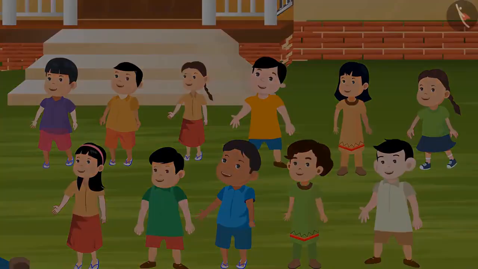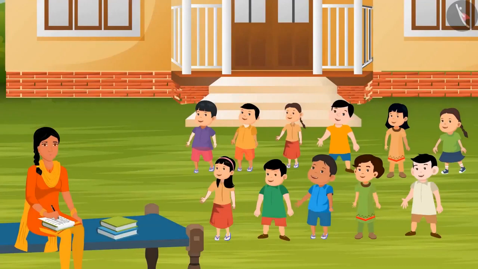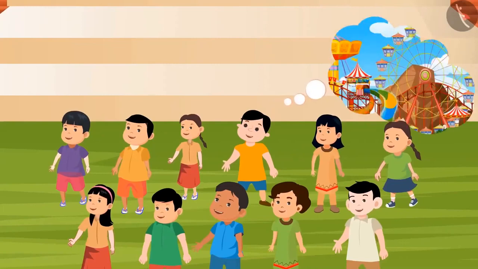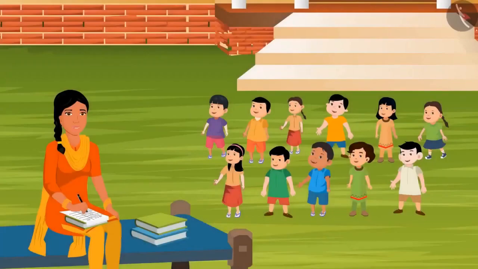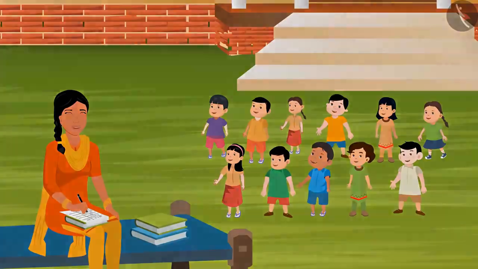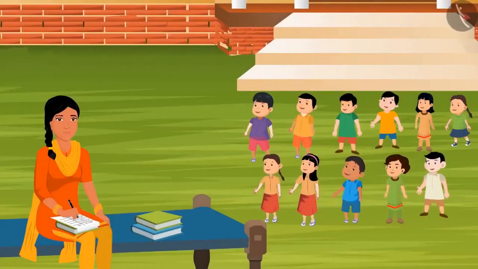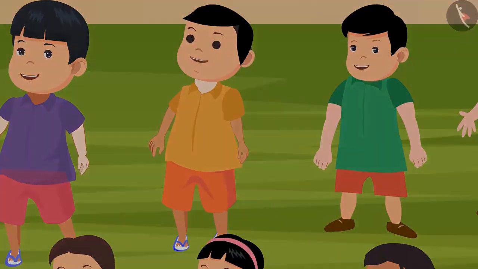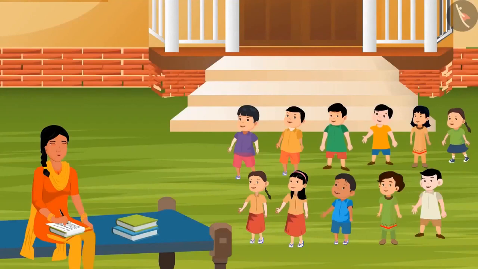Sister! Oh, what happened today? You all came together? There is a fair in the neighboring village. Will you take us there? Definitely, if you promise me one thing. What promise, sister? That you all will hold each other's hand so that nobody gets lost. Yes, sister. We will not leave each other's hand. Okay, so let's get ready to go to the fair. But before going there, I'll ask some questions. Answer me by raising your hands.